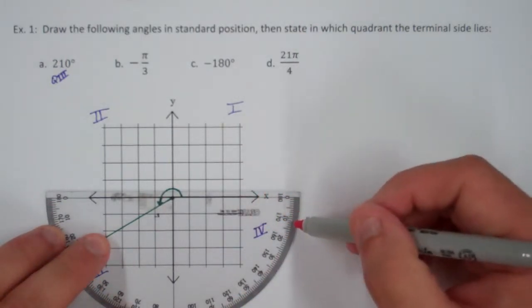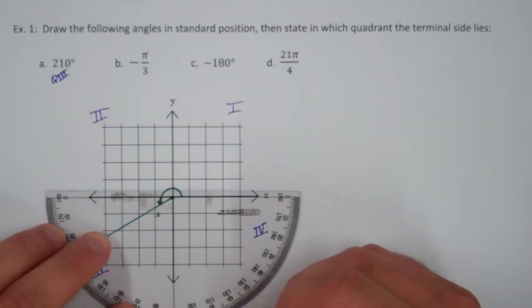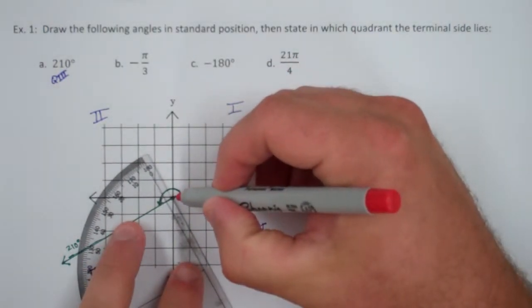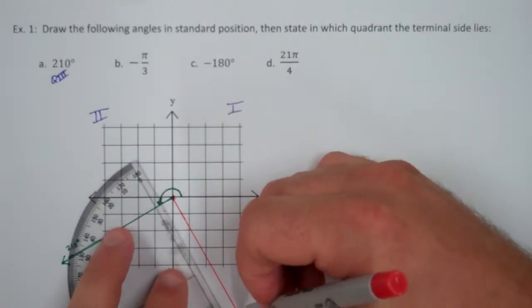You'll notice that there are no radians here. That'd be kind of cool if there was. Maybe there is one out there, I don't know. If you do know, let me know, shoot me an email. I think that'd be kind of a cool thing to have. And then we'll draw our angle measure right here.